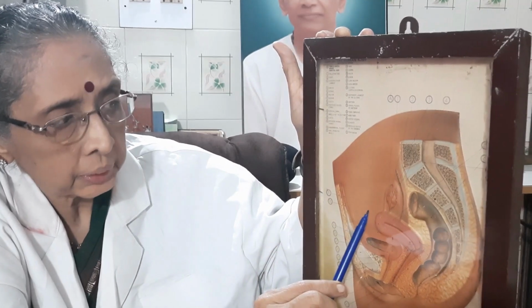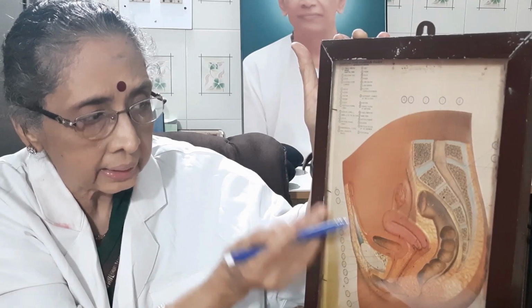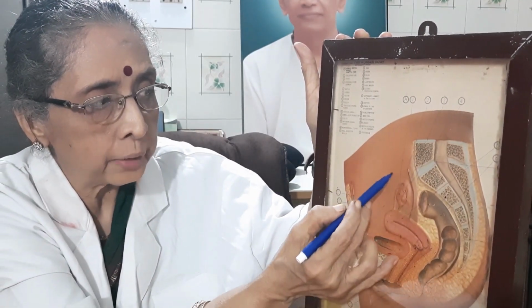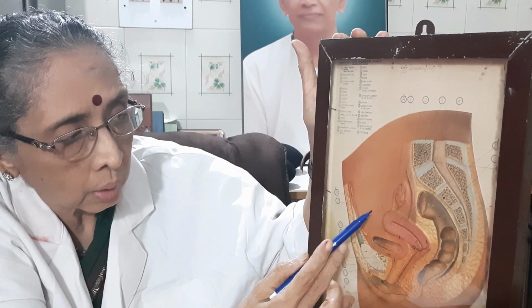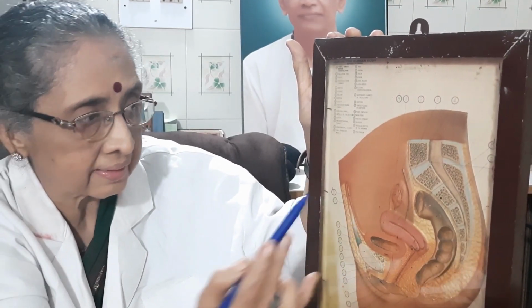Coming to the upper portion of the uterus, you have 2 tubes. I told you this is a cross section, so you will be seeing the other tube on the other side. This is called the fallopian tube. This fallopian tube is about 9 to 10 centimeters, if you include the cornual end also. Cornua is the place where the fallopian tube gets fixed inside.